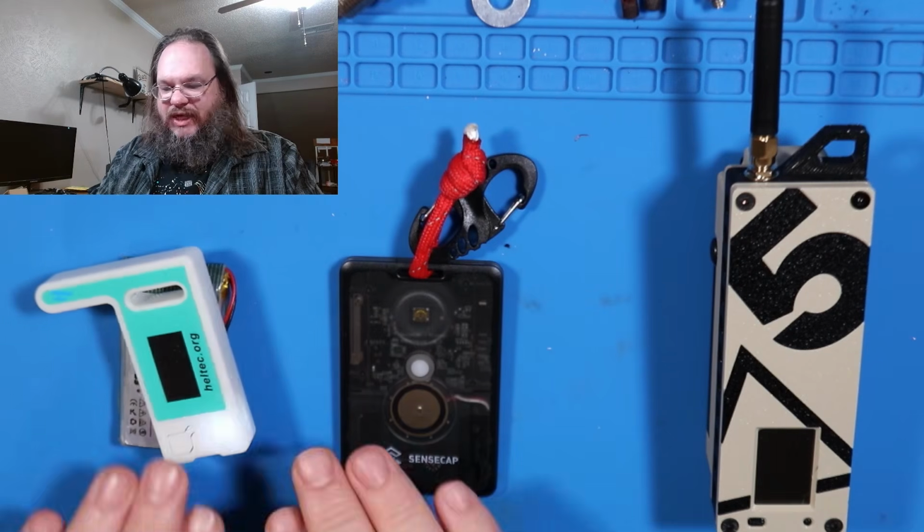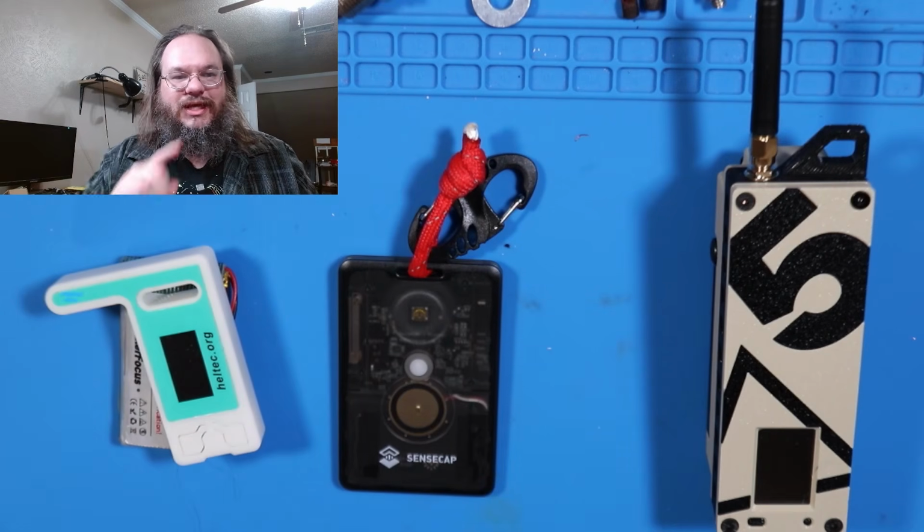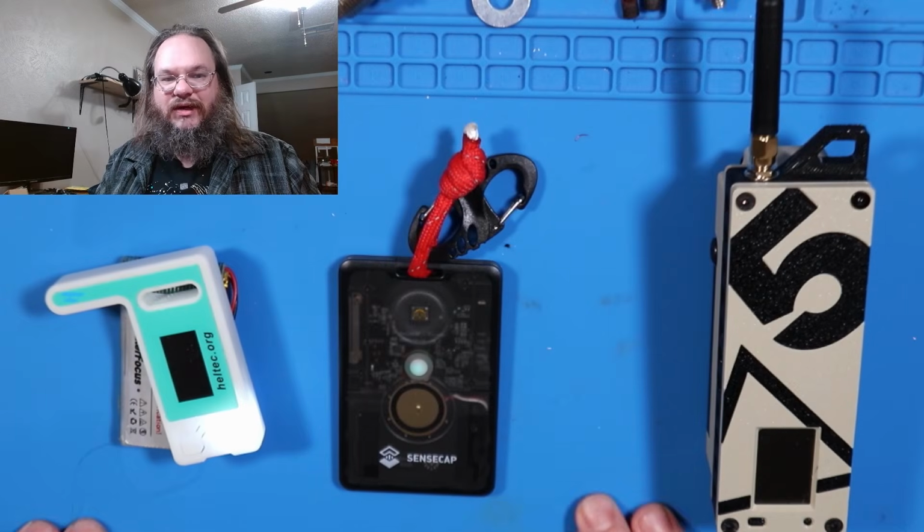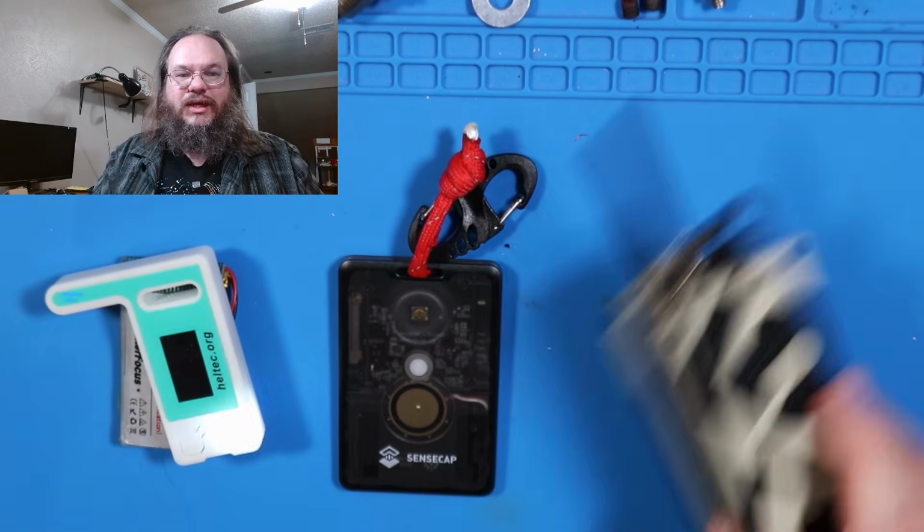Meshtastic is a technology that many different makes and models of nodes can be built for, and the point of it all is to pass text messages. These nodes themselves are not connected, and this is a key part, not connected to any cell network, not connected to satellites, and it doesn't need any other type of infrastructure other than the nodes themselves. So that means this node, this is a Spec 5 node, can talk to this node directly and doesn't need anything else in the middle for support.